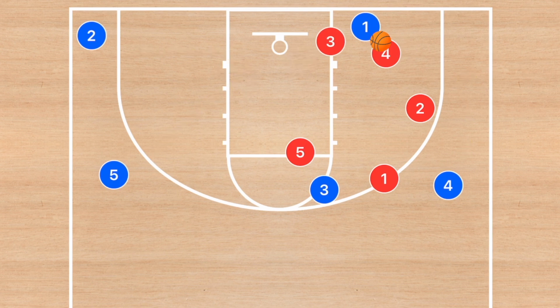You can choose what your principles are. I would prefer, if it's against a 1-3-1, a baseline cutter. And if that's the case, then it's going to be an open layup. Very simple, very easy. You're going to be able to score a ton off of this.